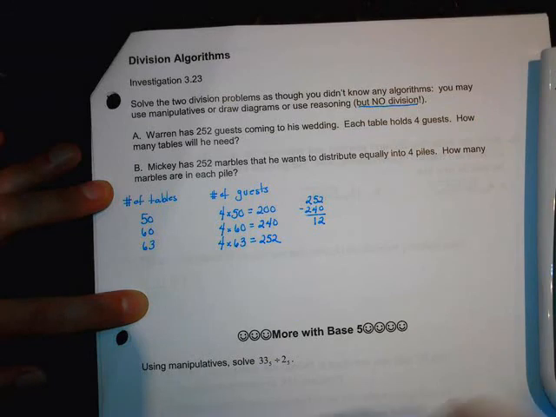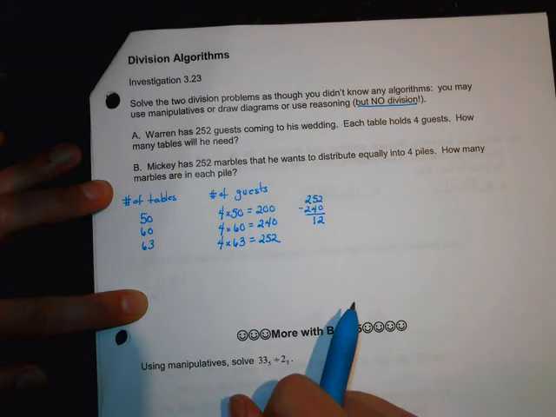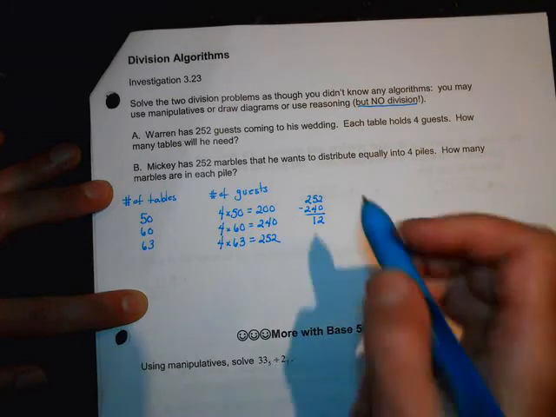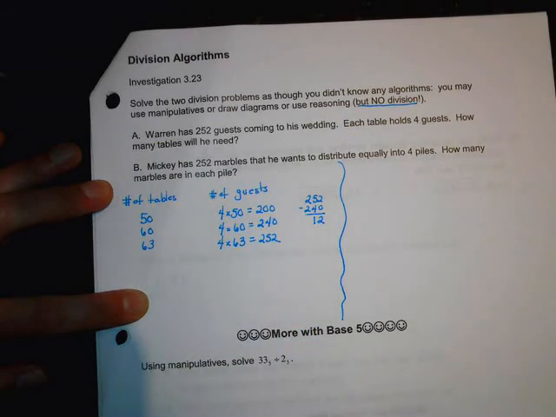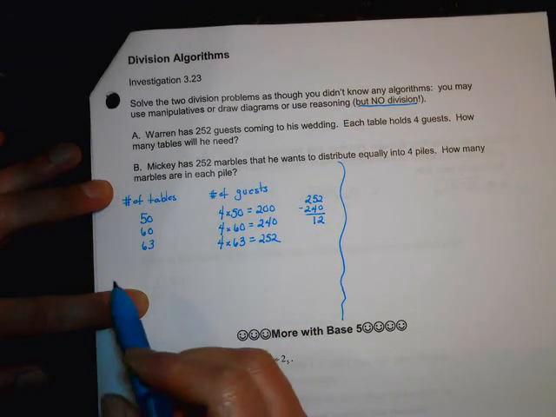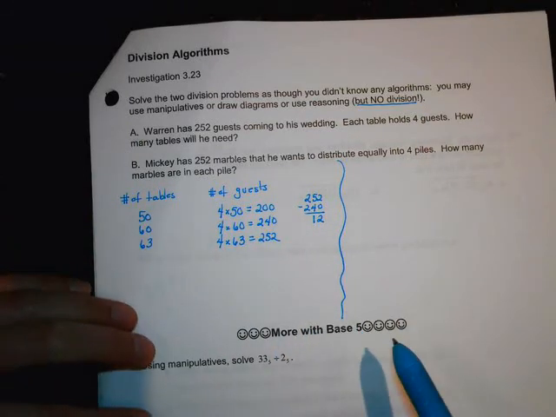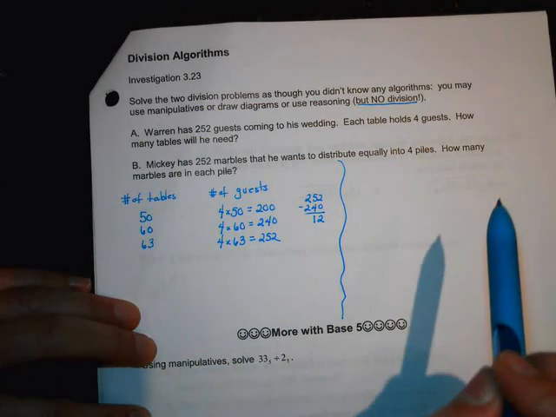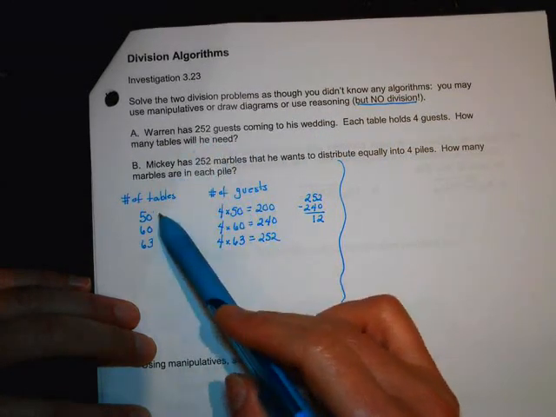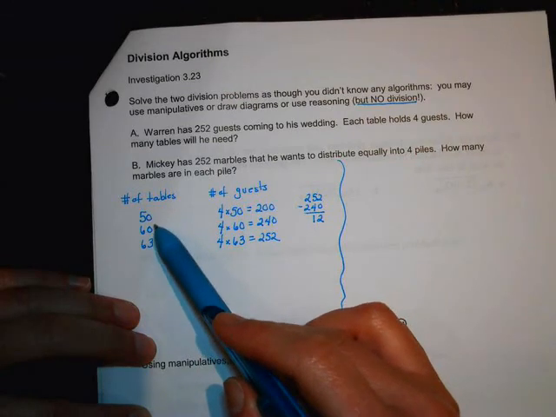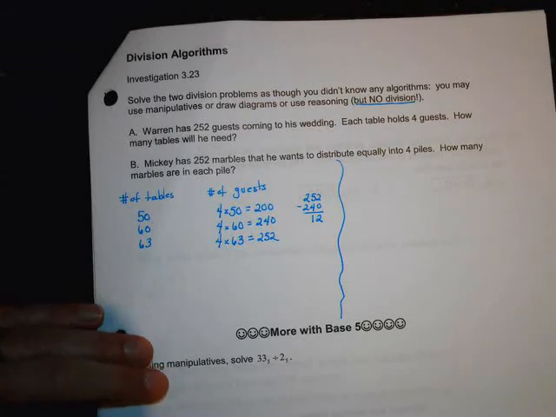So that's one way that we could do division. This is really repeated subtraction, right? Like you're taking 4 guests. We didn't know how many tables there were, but we're saying, okay, you 4 go over there. You 4 go over there. And I'm repeatedly taking 4 guests out of the 252, in big chunks, until you didn't have any guests left standing. So that's one way to do it. The other way you can do it is with this partitioning model, okay?